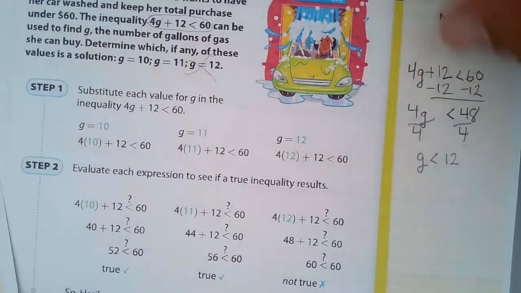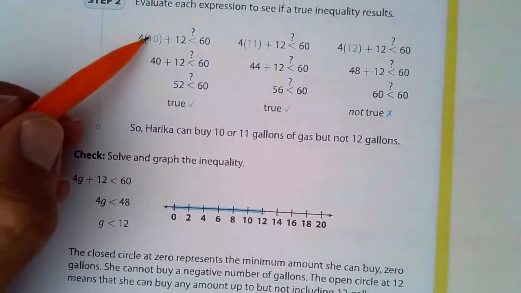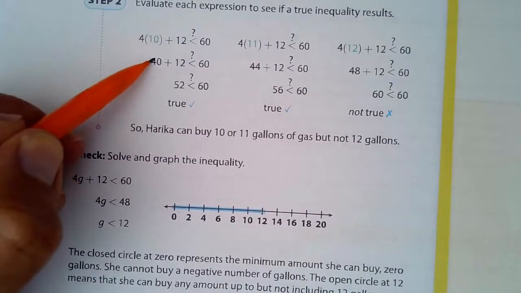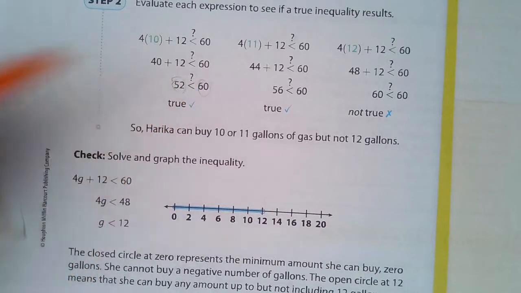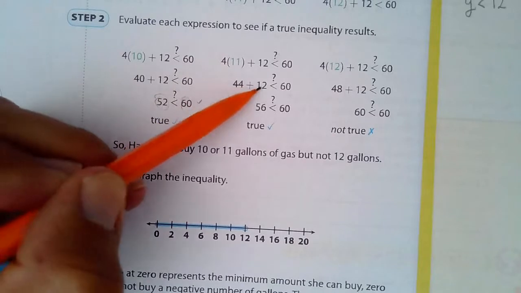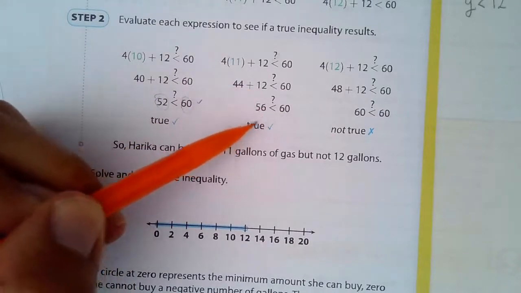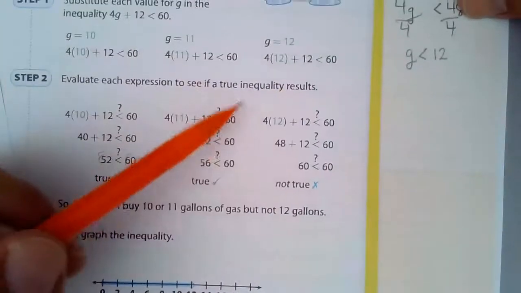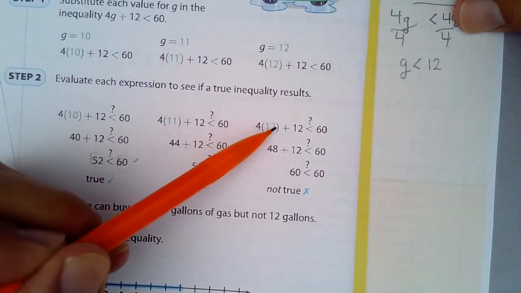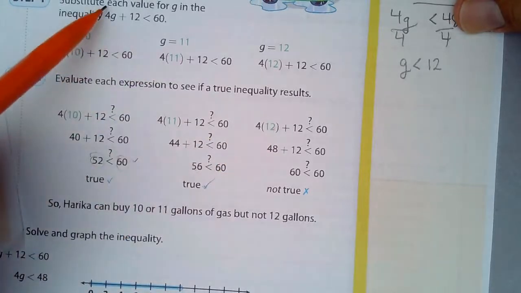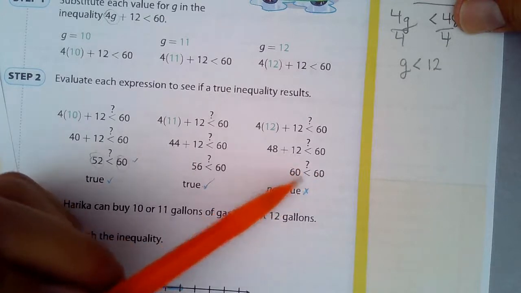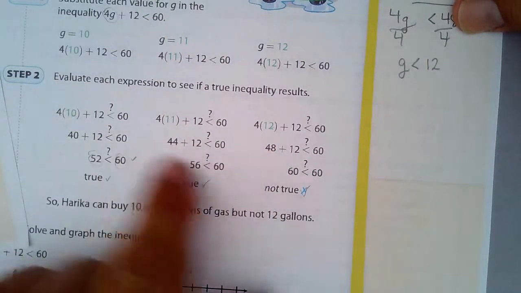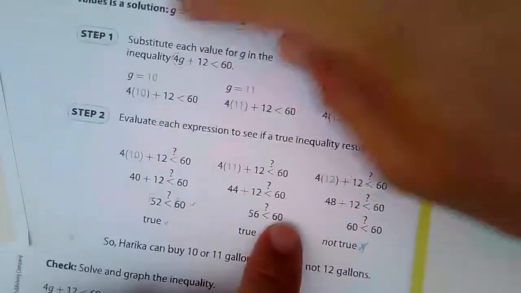And right below, they actually plug 10 in for G. 4 times G is 40, and they get all this math and find that 52 is less than 60. Yeah, cool. It works if we get a true statement. Here, 44 plus 12 is 56, that's still less than 60. Yeah, works. And if G is 12, that'd be 4 times G plus 12, 48 plus 12 is 60, which is not less than 60, and that's not true. But I didn't have to do all this stuff. I could just solve it and see which values work.